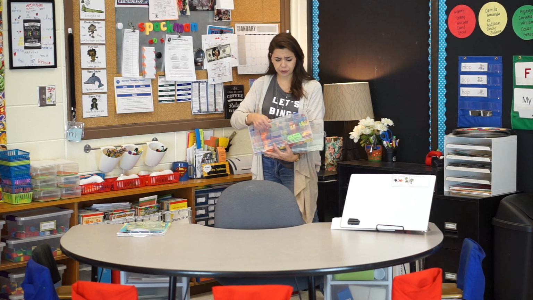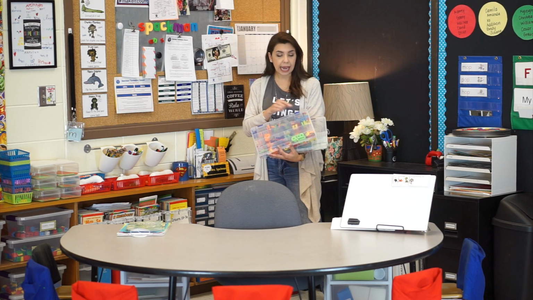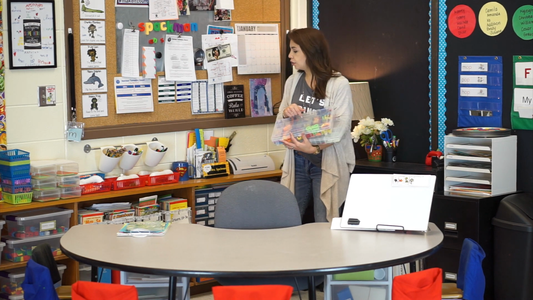I also have 2 of these. One of them holds my lowercase letters, and I have another one that holds my uppercase letters. And these will get used to help fill my red baskets that are up here at the top.